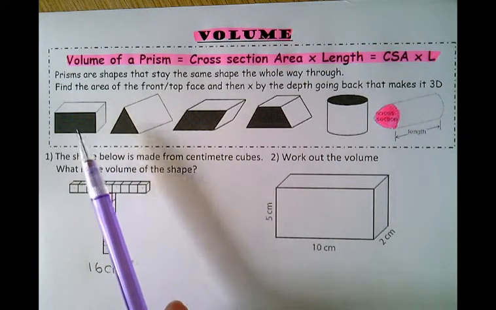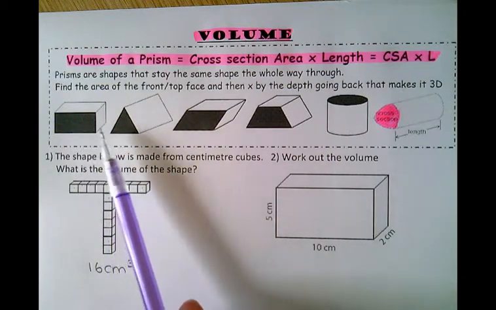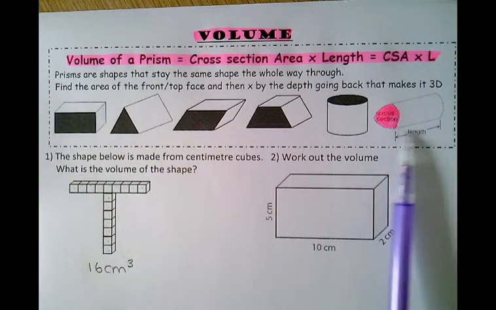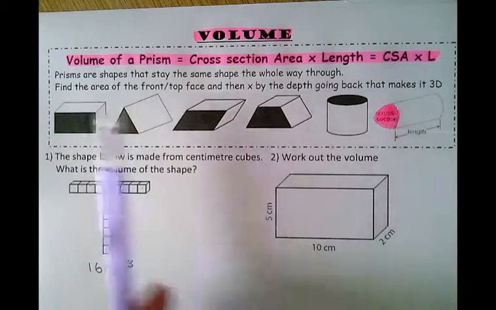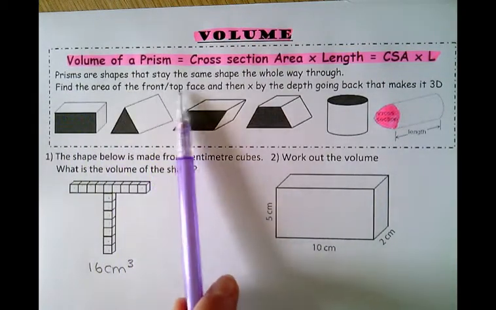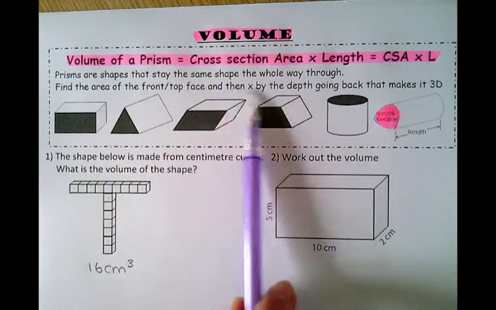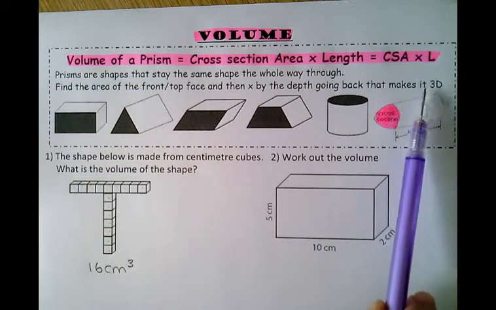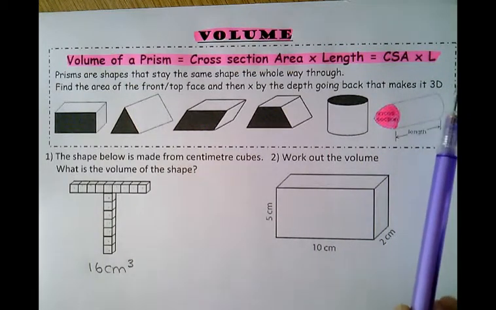And then what you do to turn it from an area into a volume is that you times by this distance going back. So you find the area of the front or the top face, whatever the cross section is, and then times by the depth going back, and that makes it 3D volume.